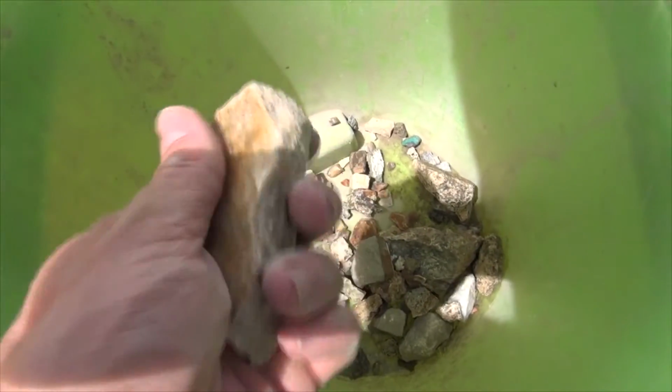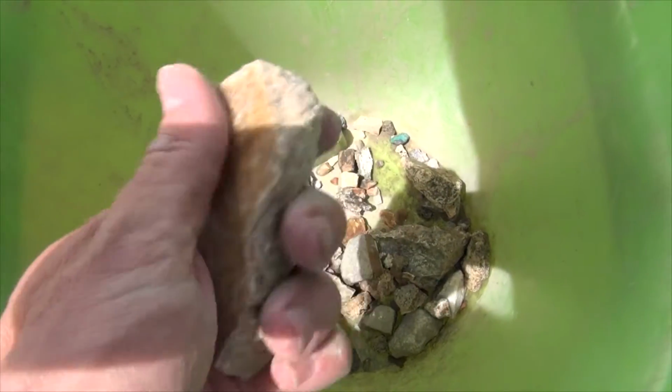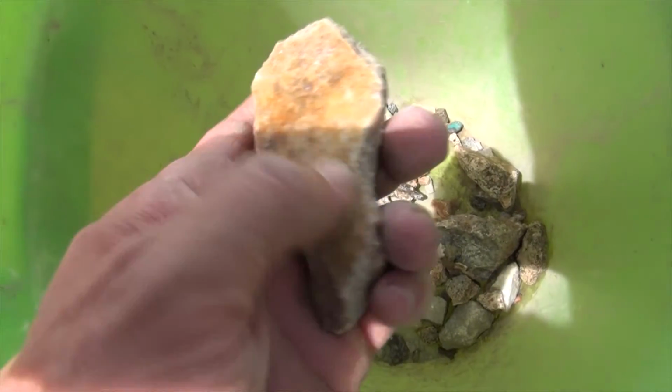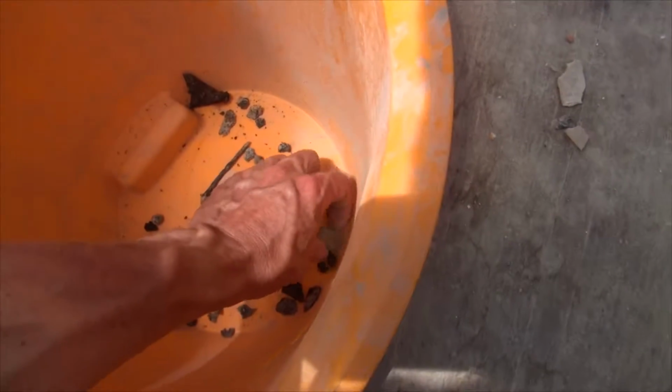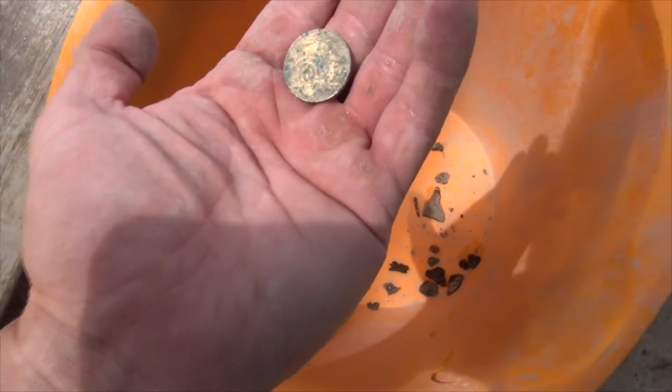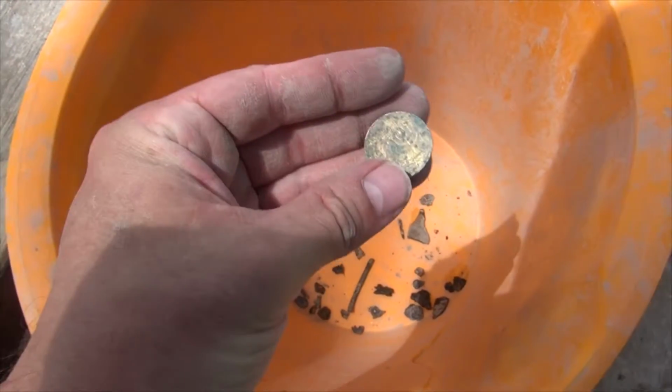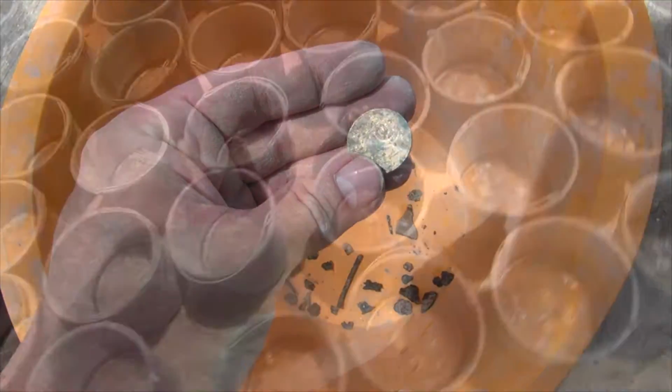Gosh, I mean, this is just all from our group, I guess. That's really smooth on this side. I mean, really smooth. So there's a lot of stuff coming out of here. That cannot be a... Oh, it's a modern coin. That's not even worth anything.